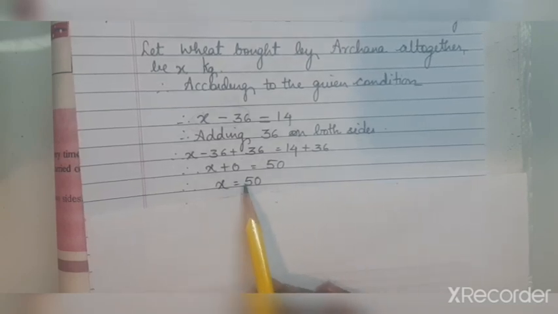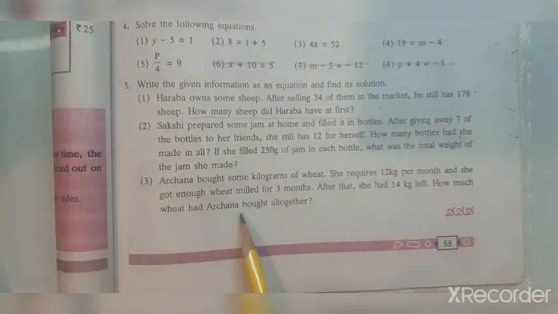Now, 50 is the amount of wheat we have considered. How much wheat had Archana bought altogether? That is what is asked, and that only we had considered X. So Archana bought 50 kg of wheat altogether.